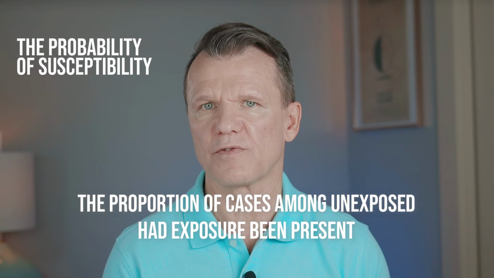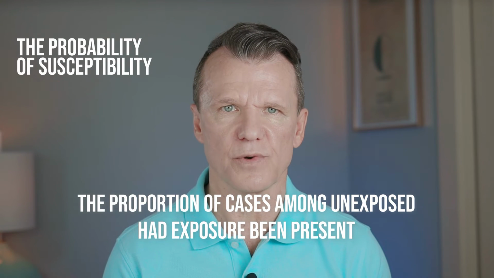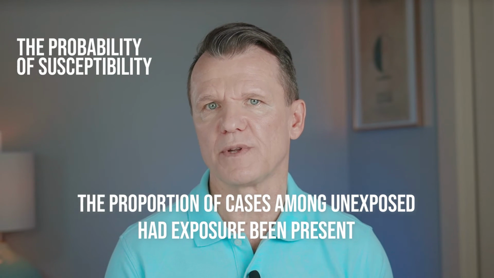Another point, I would call it susceptibility rather than sufficiency. In this sense, the probability of susceptibility is the proportion of cases among unexposed had the exposure been present. We observe cases in which there is no exposure, there is no outcome, and then we ask how many of them would have outcomes if the exposure were present.